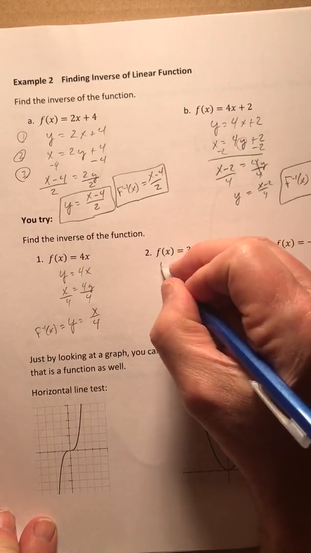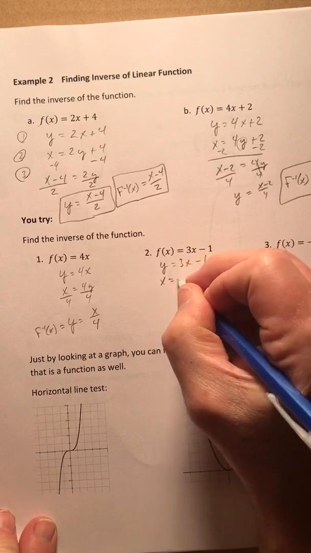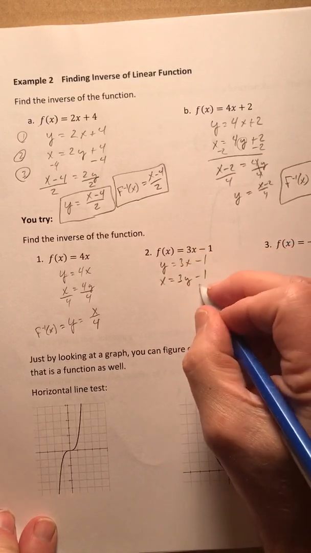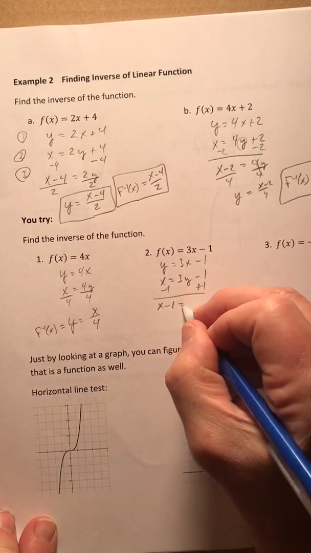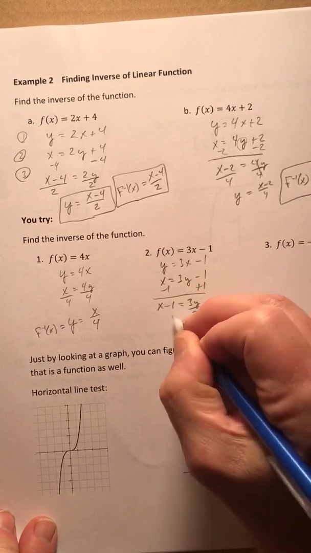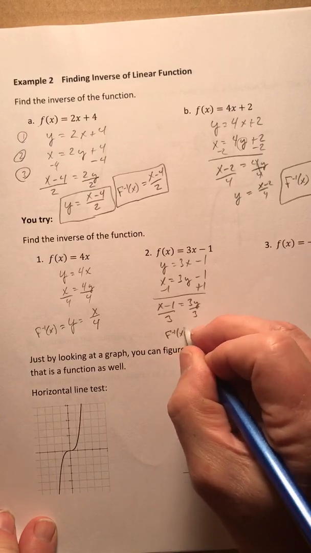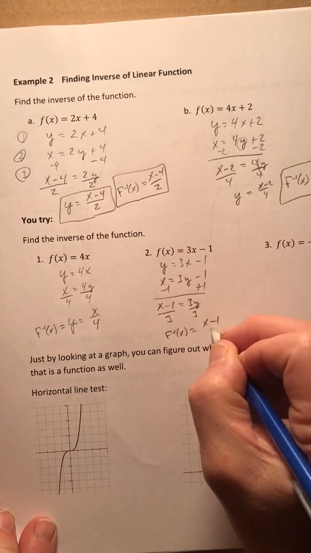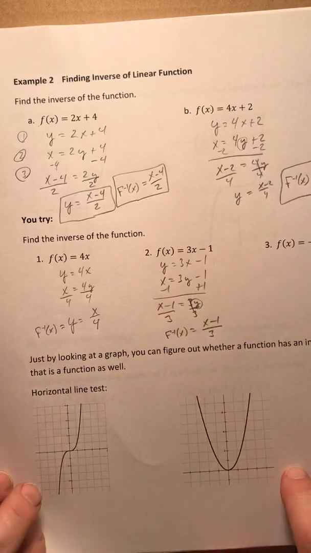This one, again, make it y equals 3x minus 1. Switch. X equals 3y minus 1. Add 1. Get x minus 1 equals 3y. And divide by 3. And we get f to the negative 1 of x equals x minus 1 over 3, because again, our y would be by itself.